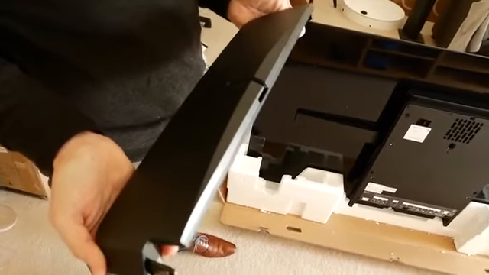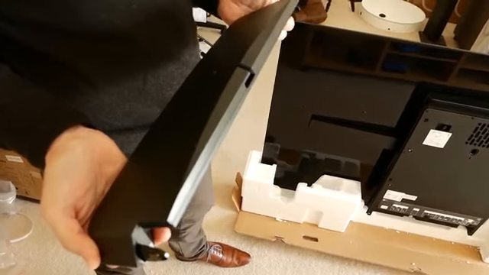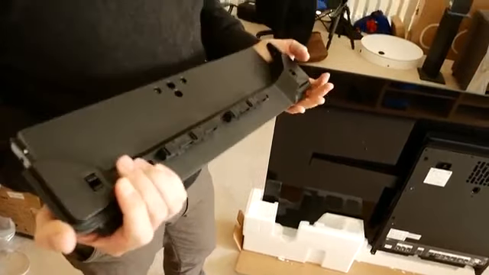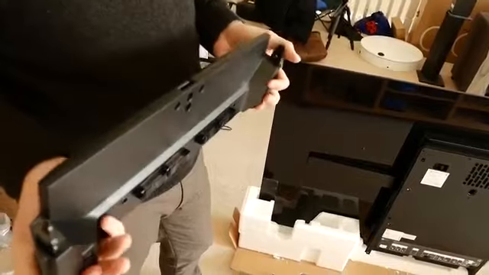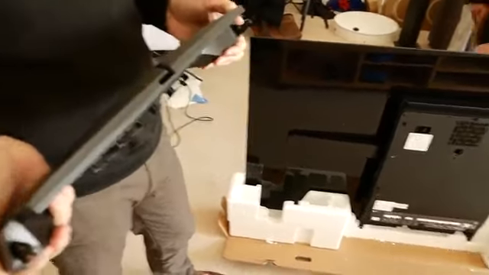So this is just the counterbalance to keep it stable. It's about 10 kilograms. 10 kilograms? Yeah. So this contributes a lot to the weight.